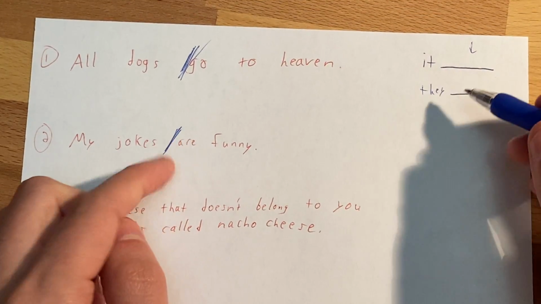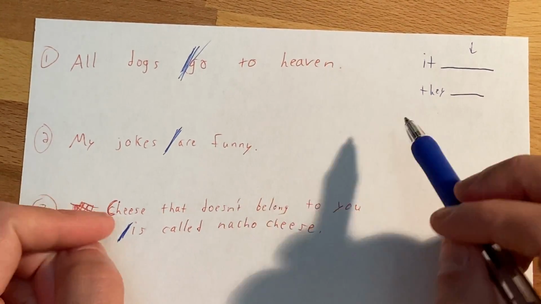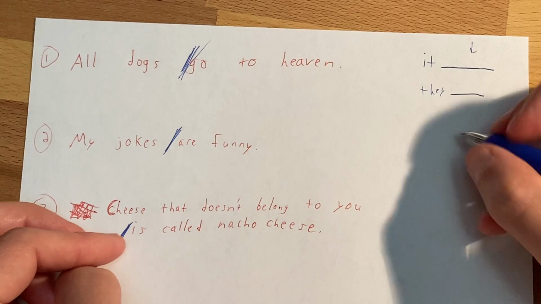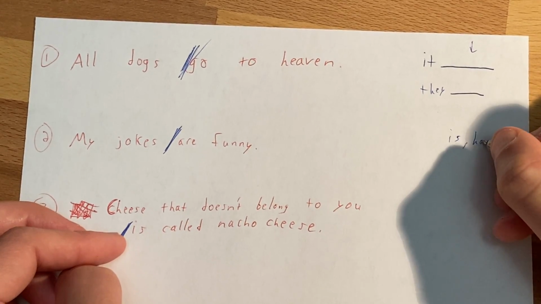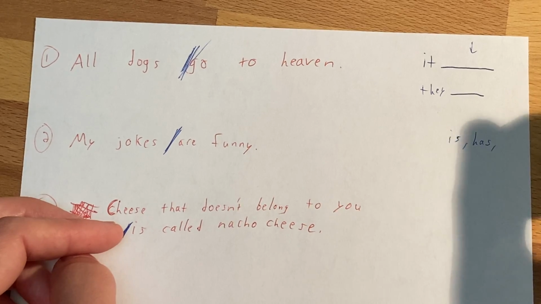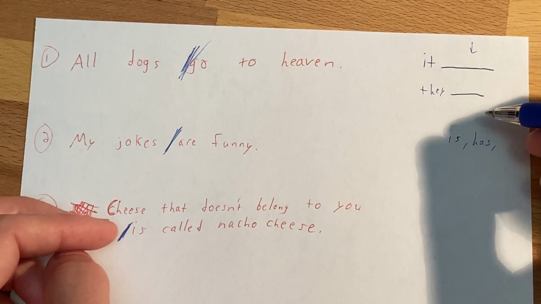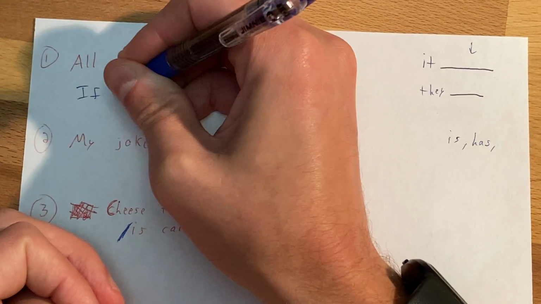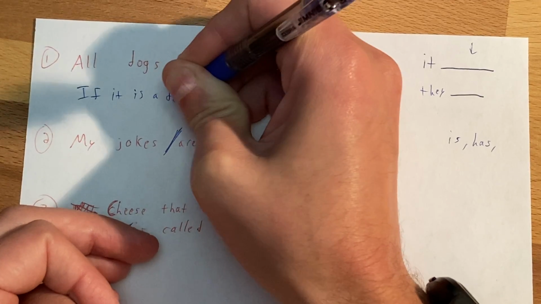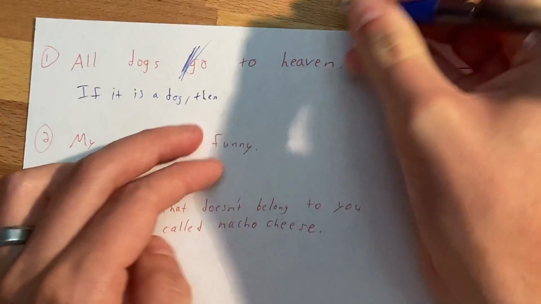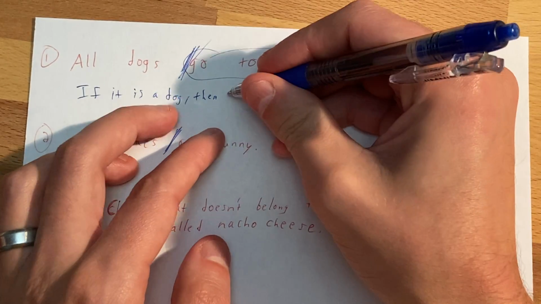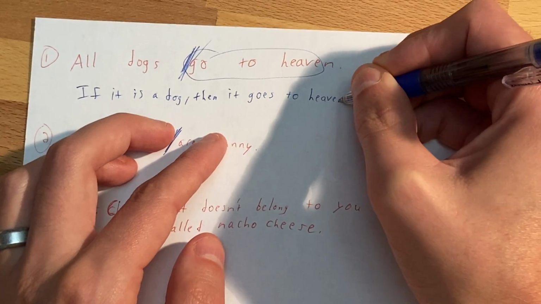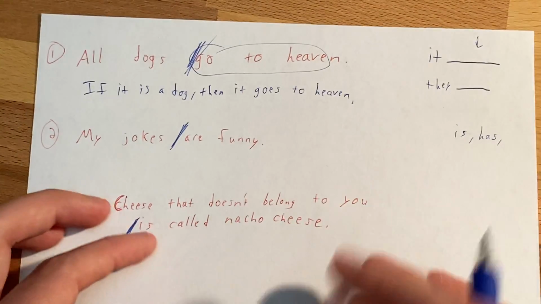So you can look for those things where it would make sense, right? It belong, it to, it you, no, but it is. Those kinds of words, like is, has, just those kinds of words that separate two thoughts. So this would be like all dogs would just be, if it is a dog, then, and then here's the second part. It goes to heaven. That's a movie, by the way, if you didn't know. All dogs go to heaven.